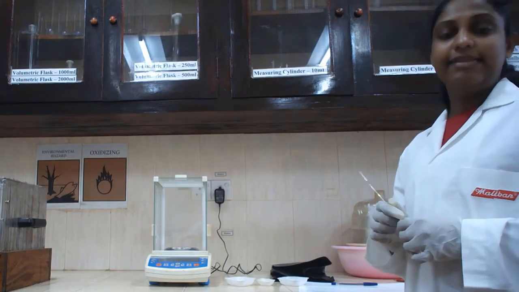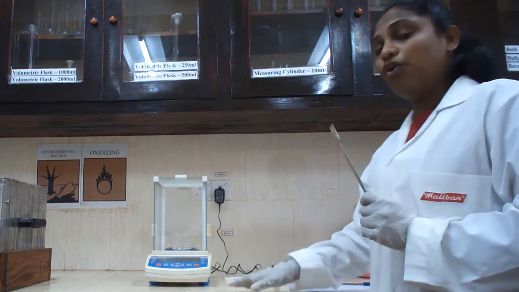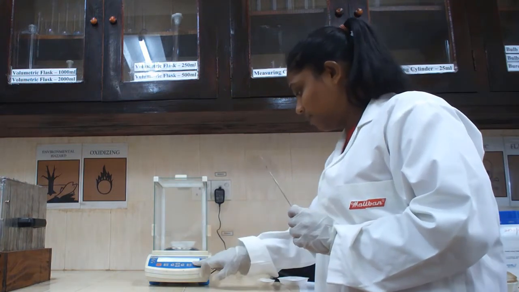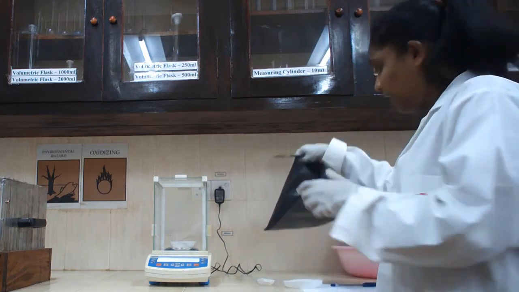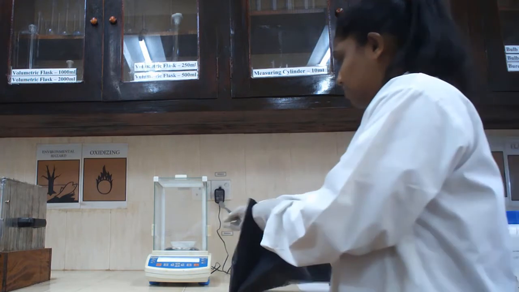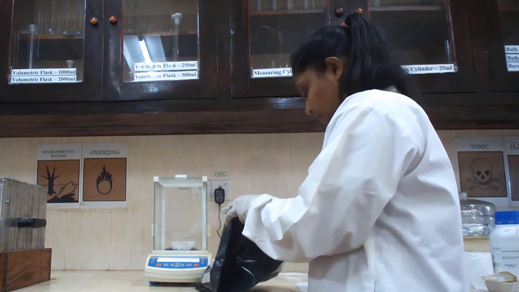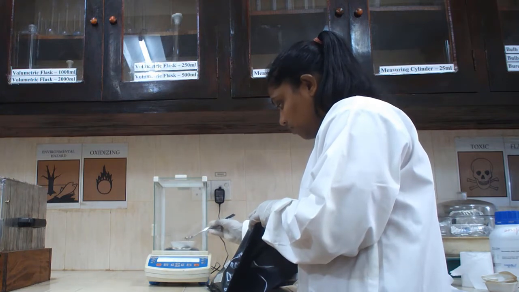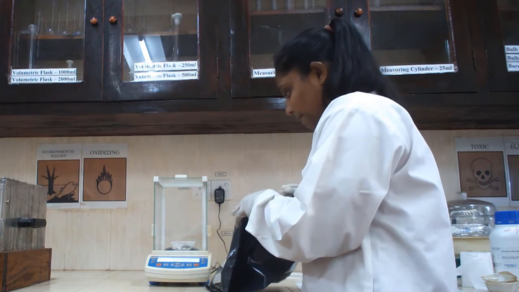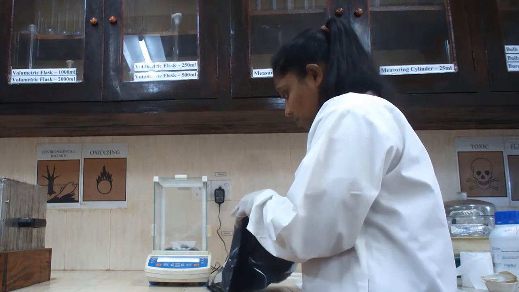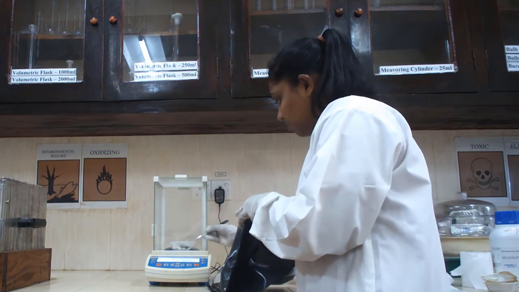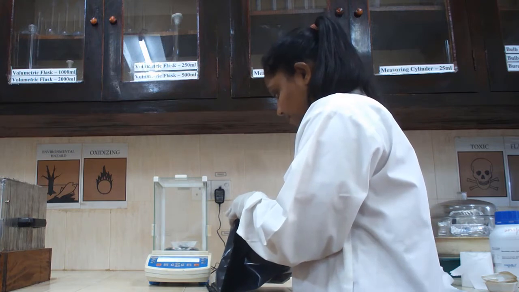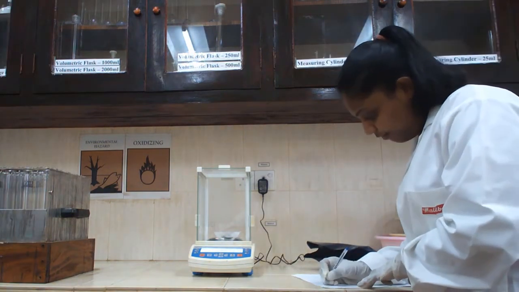Okay, today your practical is determination of crude protein. First of all, you have to get the sample weight to a weighing board. Your initial sample weight depends on your sample type. Note down your initial sample weight.